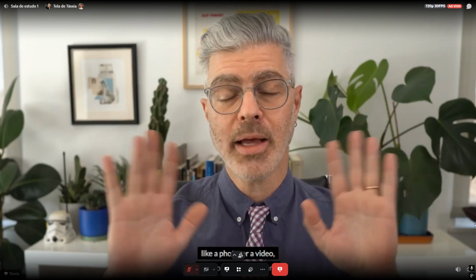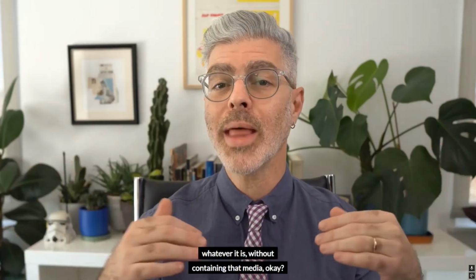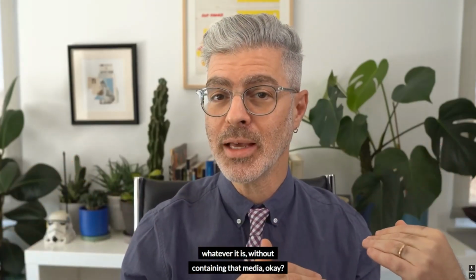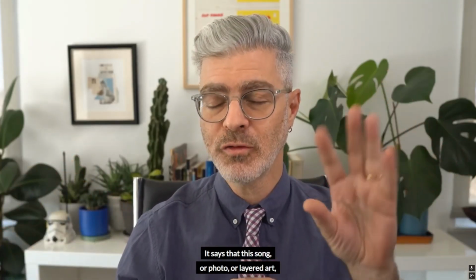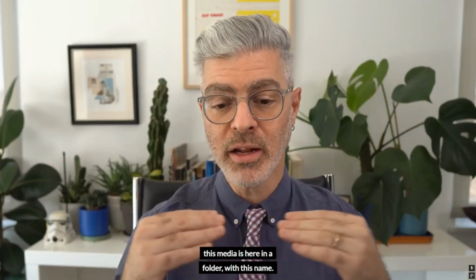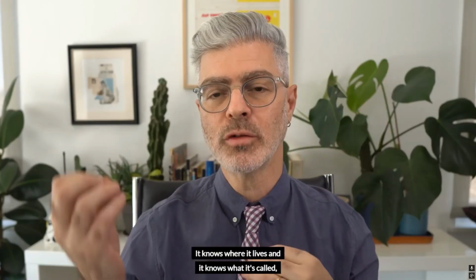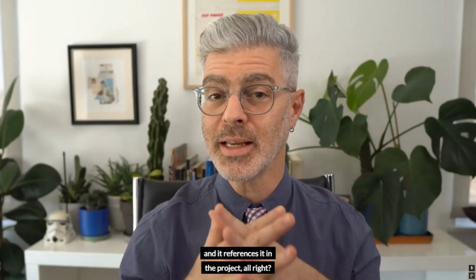After Effects references media, like a photo or a video or a song or layered art, whatever it is, without containing that media. It says that this media is here in a folder with this name. It knows where it lives and it knows what it's called and it references it in the project.